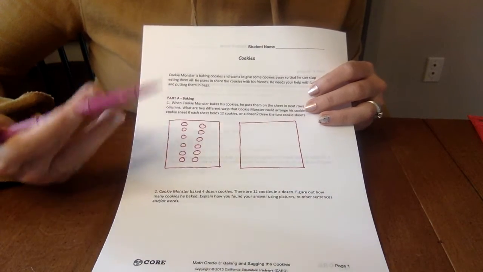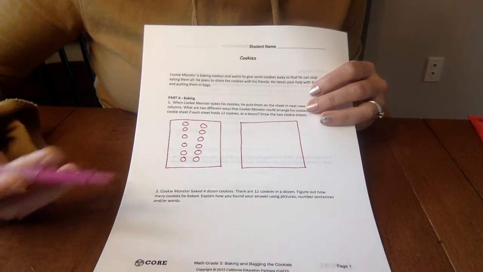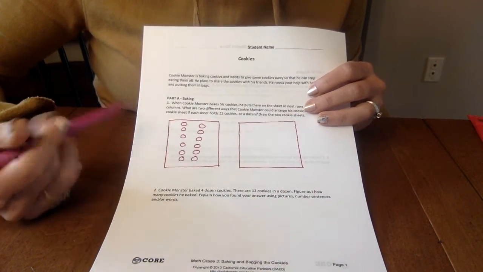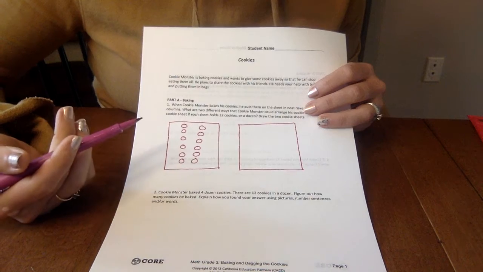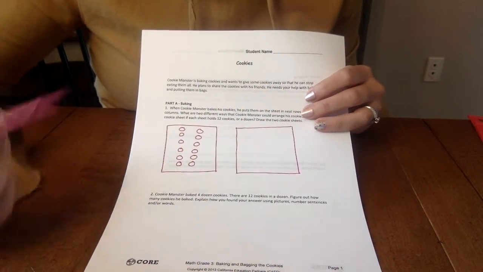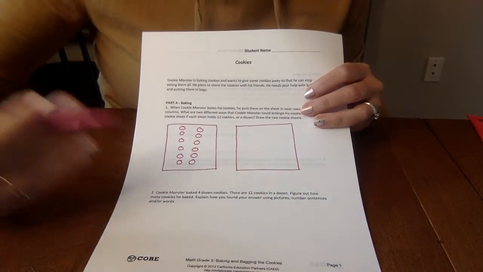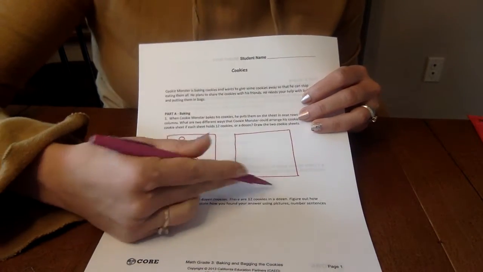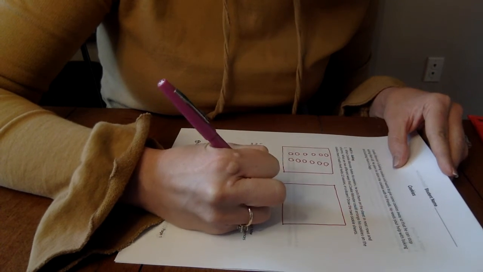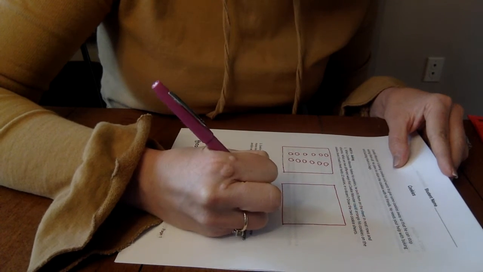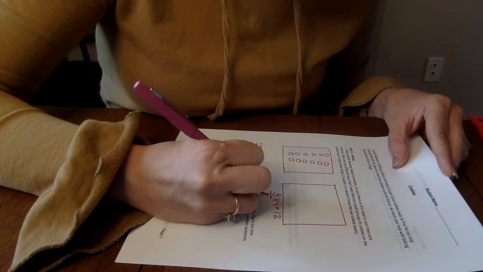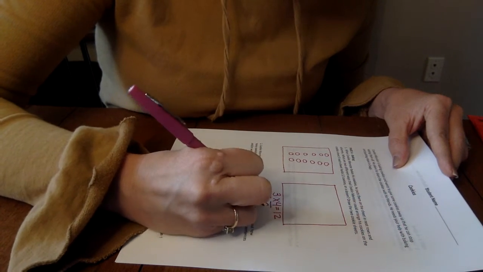He wants to have 2 ways to arrange the cookies on a cookie sheet. So I need to do rows and columns. So another way I think I could do this is I remember my multiplication facts, and I know that 3 times 4 equals 12. So I'm going to write that down here, and I'm going to say 3 multiplied by 4 equals 12. So I'm going to do 3 rows and 4 columns.